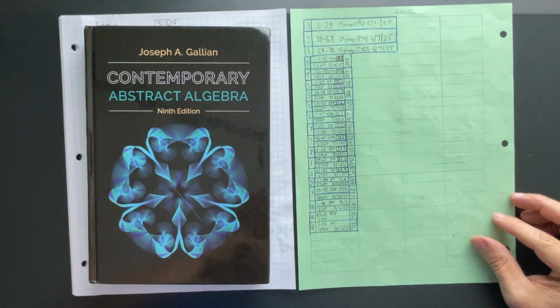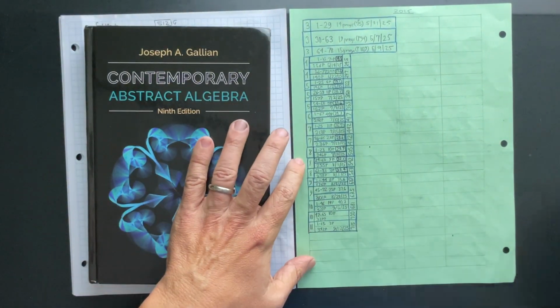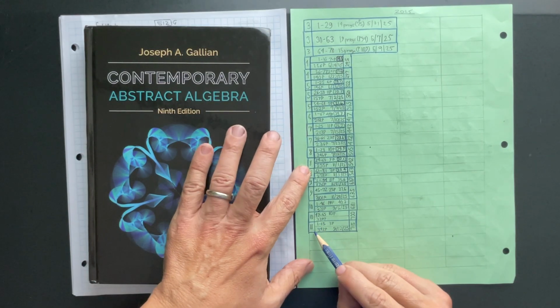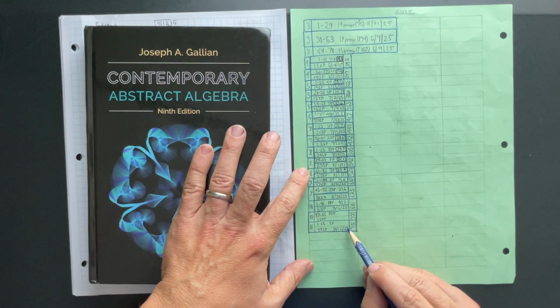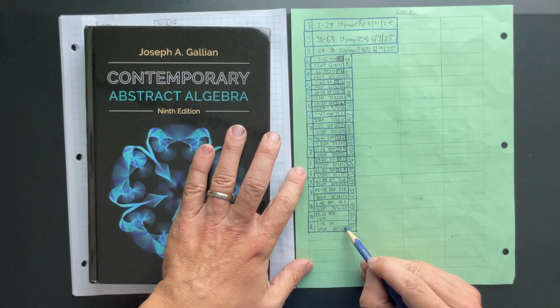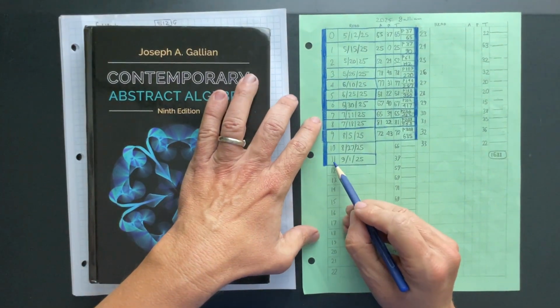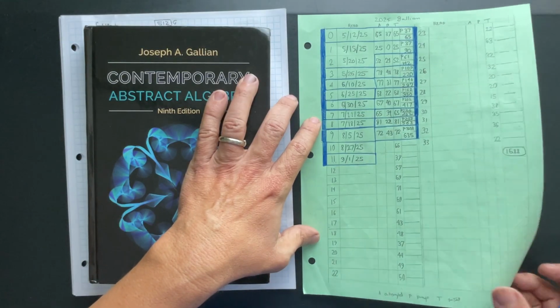This is another update for Gallian. In this update, I finished section 10, and then I started on problems in section 11. And I also read section 11, and I think I have mentioned that before, that I had read it a little bit ahead.